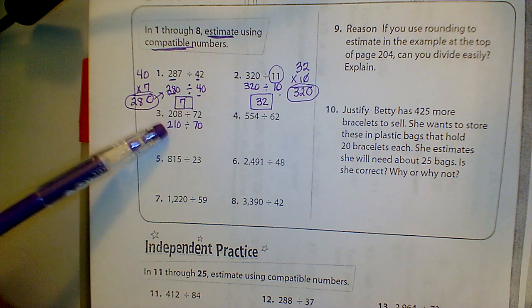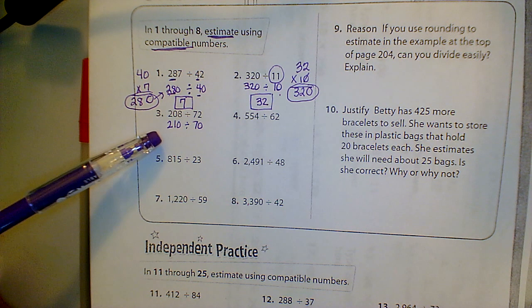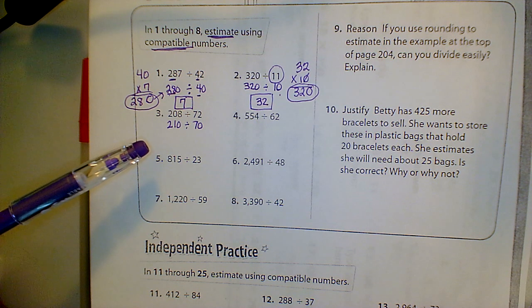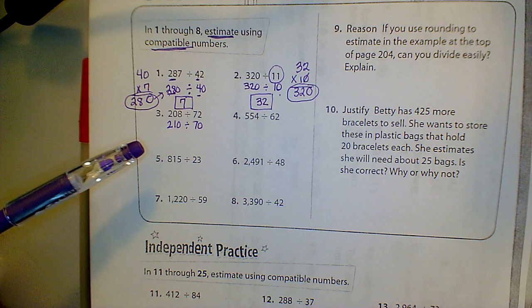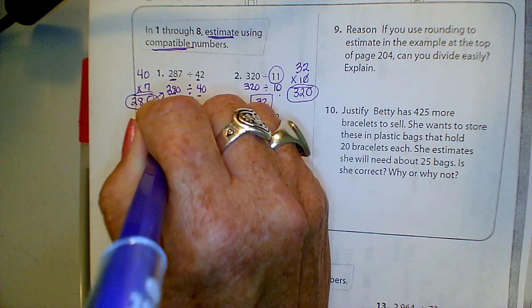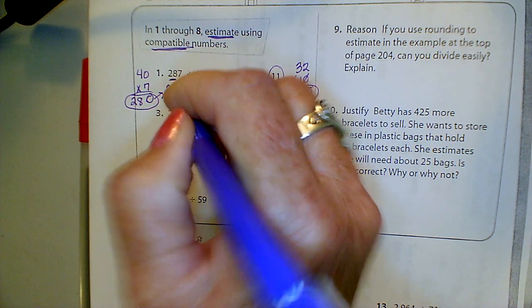That 7 times 3 is 21. Absolutely. 7 is a factor of 21.